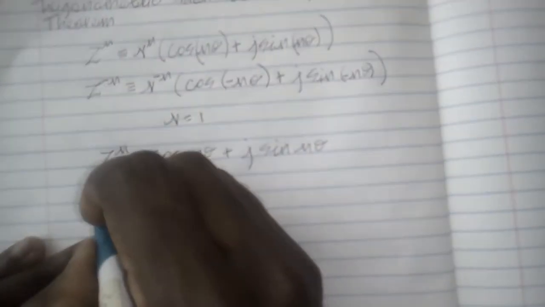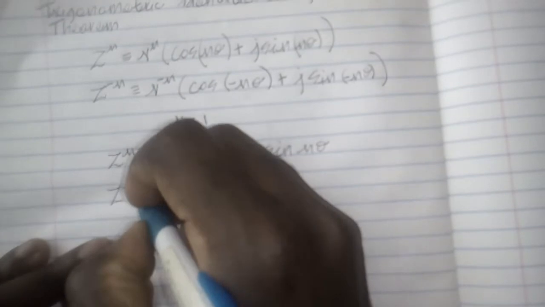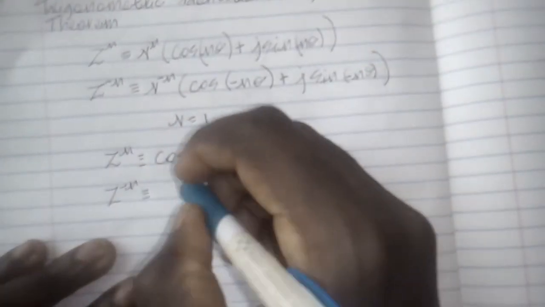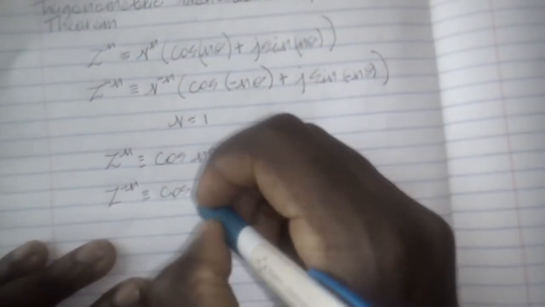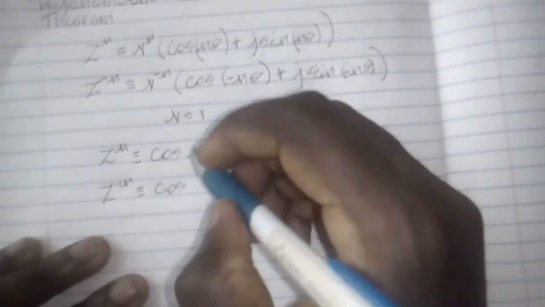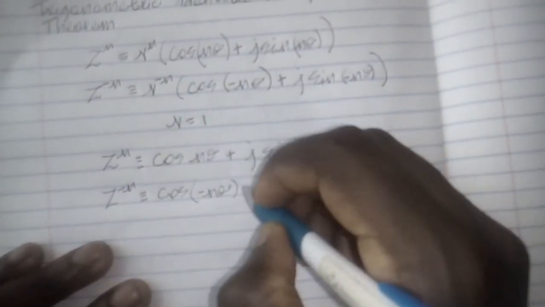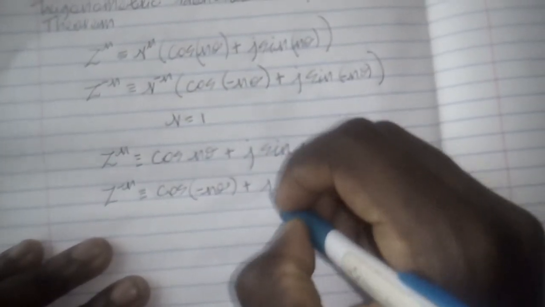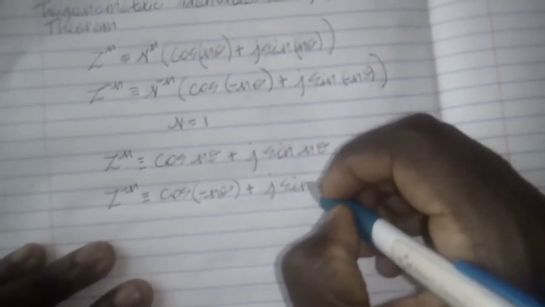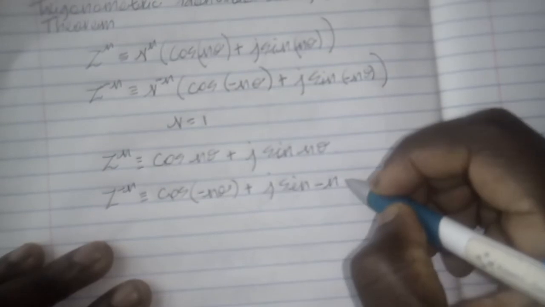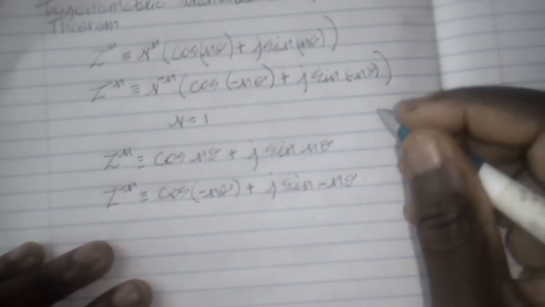Okay, and our z raised to minus n will be cos of minus n theta plus j sin minus n theta.